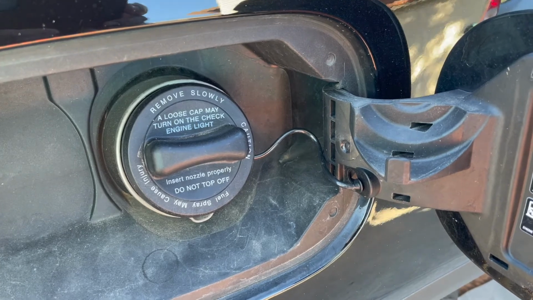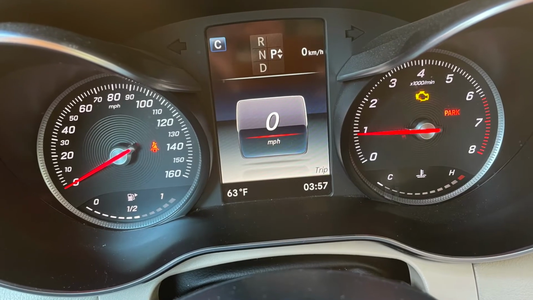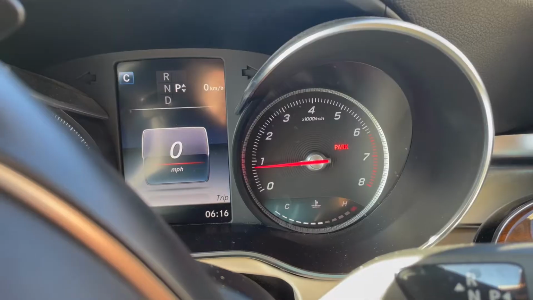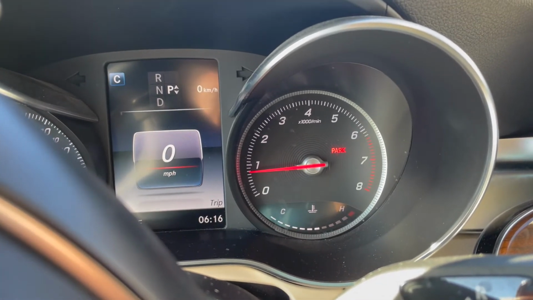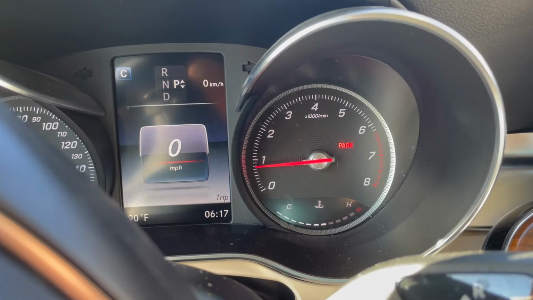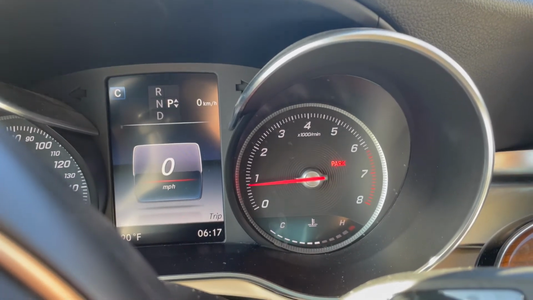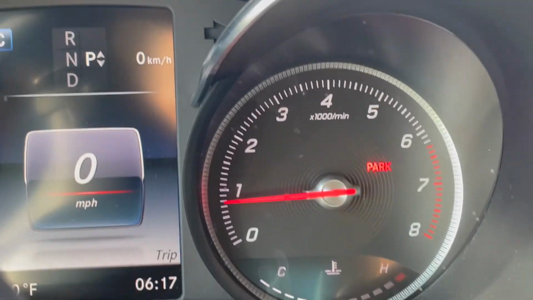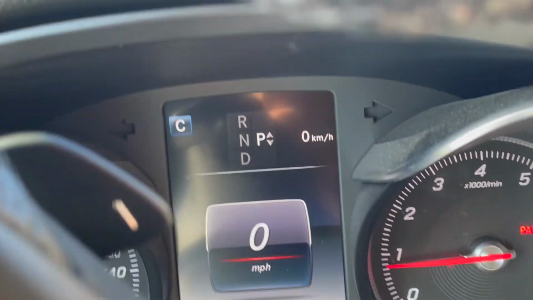This is the dashboard where the check engine light is still on. Then after putting on the gas cap, I erased the code and drove around, and the check engine light is cleared, or gone.